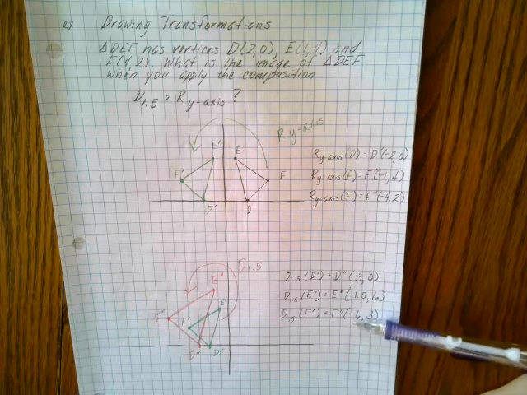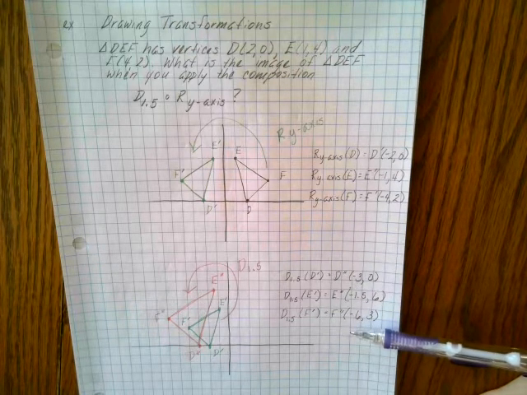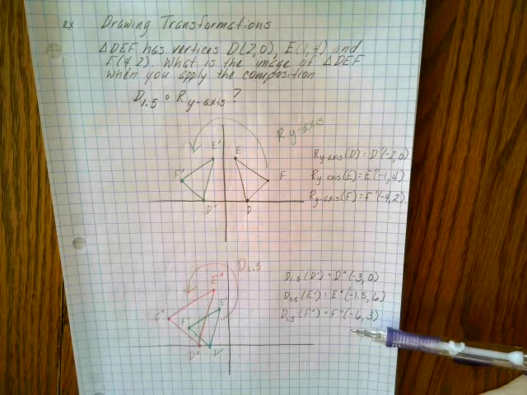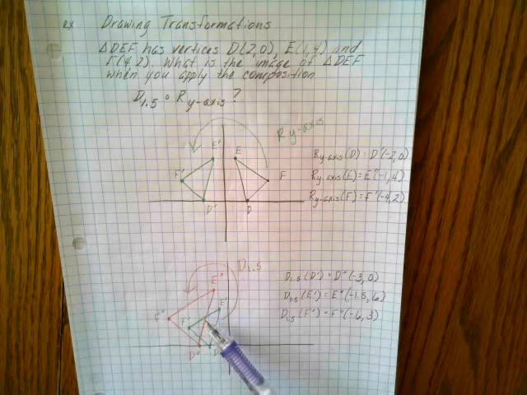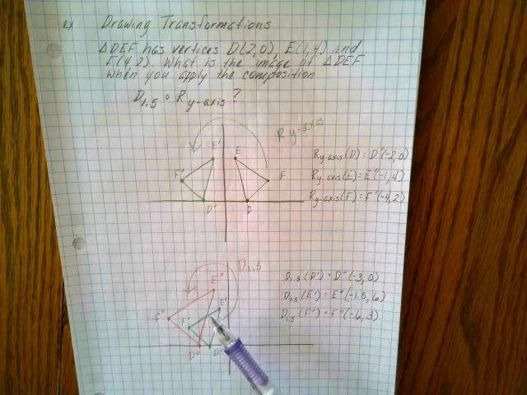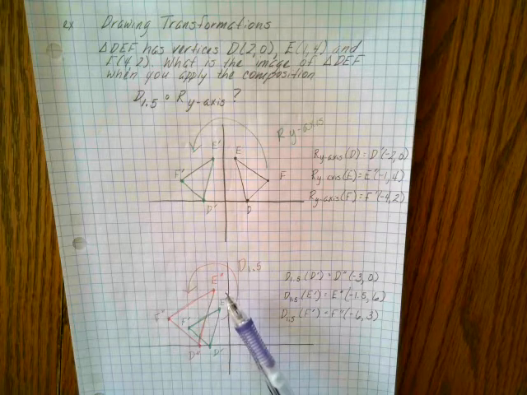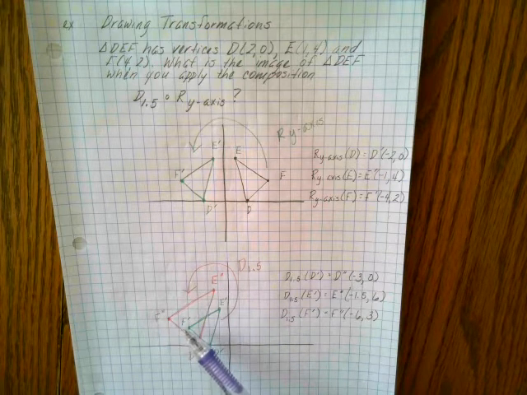So these will be my new double prime points, and they will also be the composition of the dilation of 1.5 and the reflection over the y-axis. So my new triangle would be D double prime, E double prime, F double prime, and I've drawn it right here.